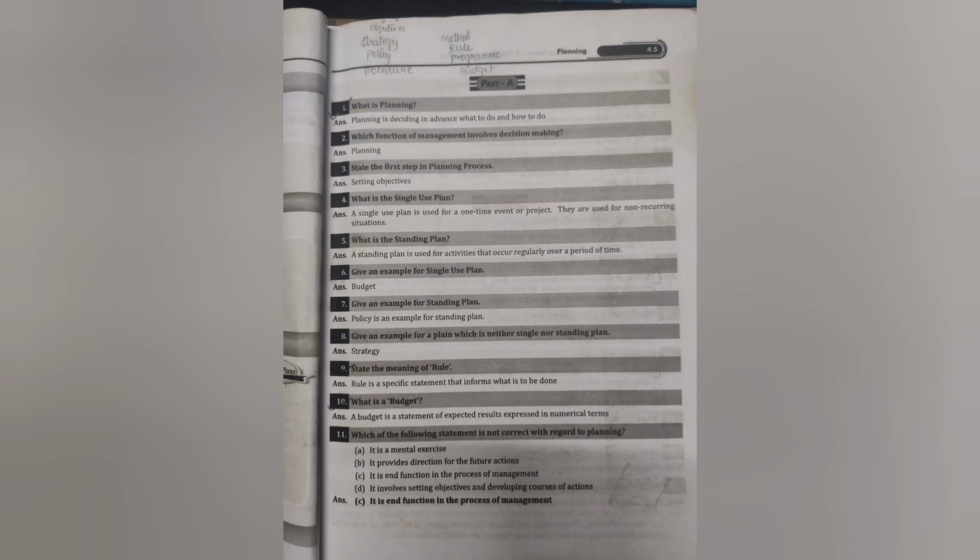What is planning? Planning is deciding in advance what to do and how to do. Which function of management involves decision making? It's planning only, a function of management. After that, state the first step in planning process: to set the objective. What is single use plan? A single use plan is used for a one time event or a project. Once that project is over, the plan will be completed, fulfilled. They are non-recurring ones, they will not be repeated.